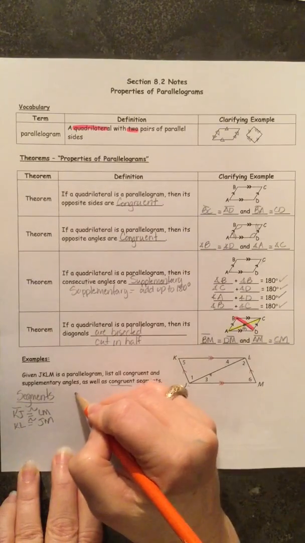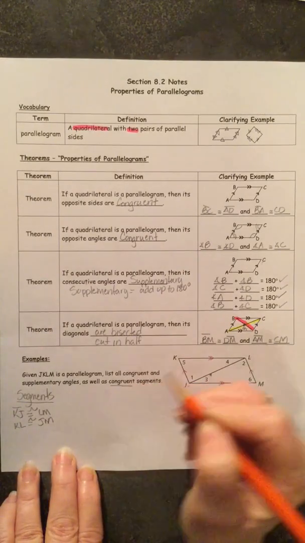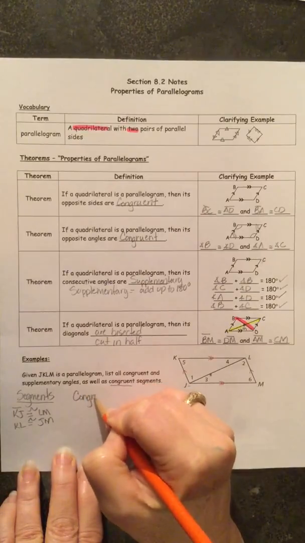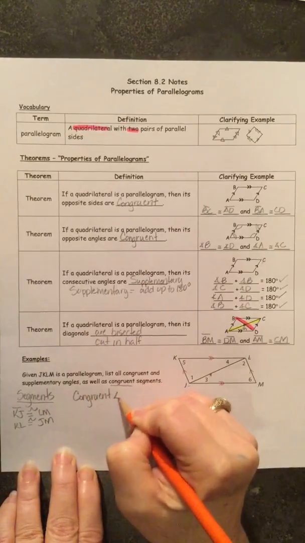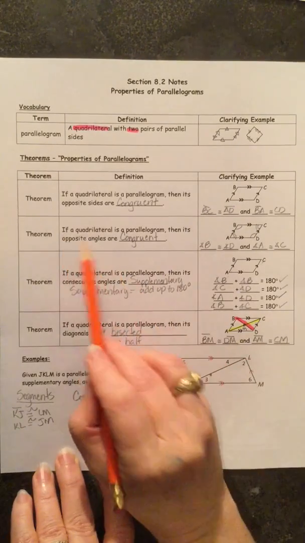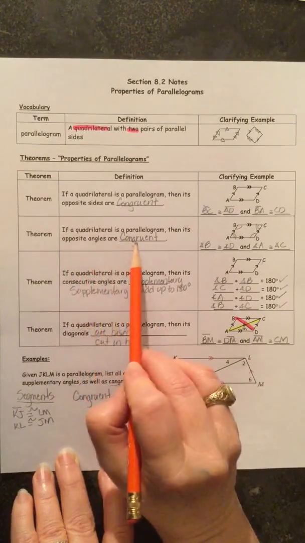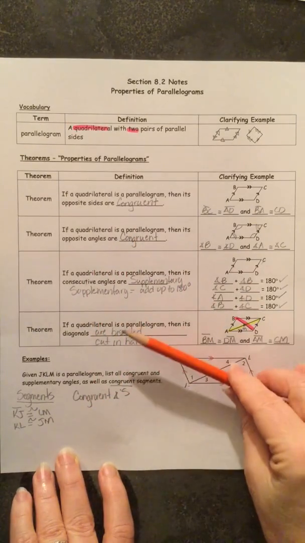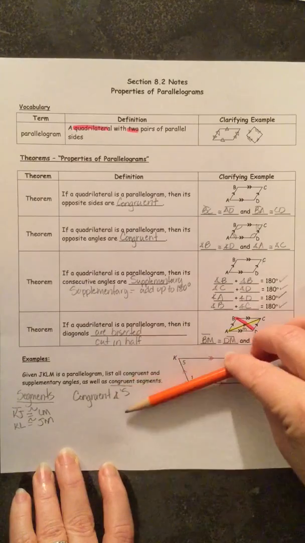All right, let's look at angles, and we'll look at congruent angles. We've said here that opposite angles are congruent. We said that opposite angles are on the diagonal.